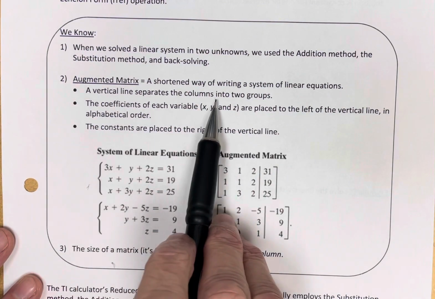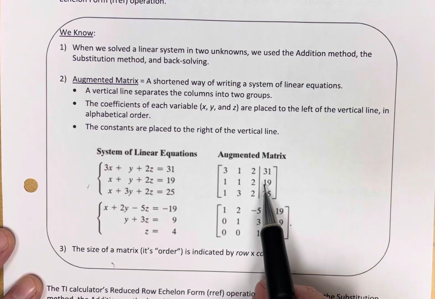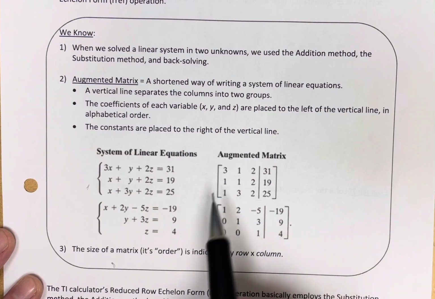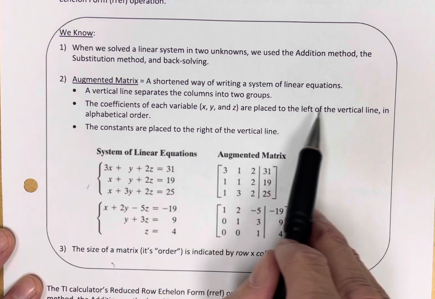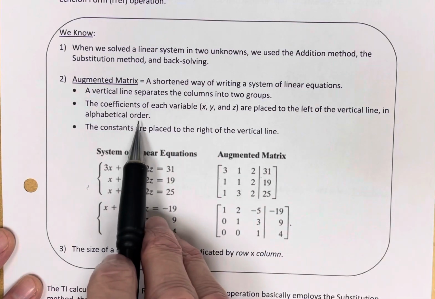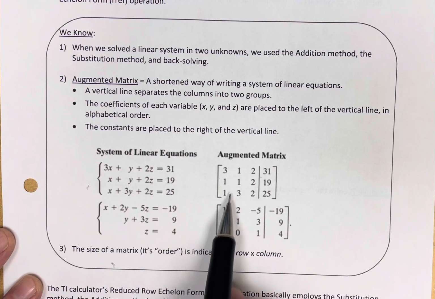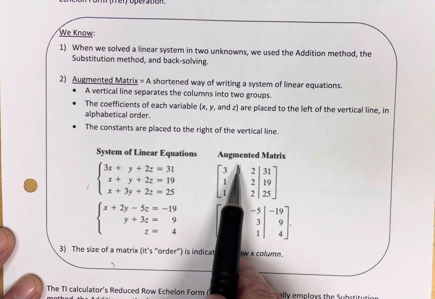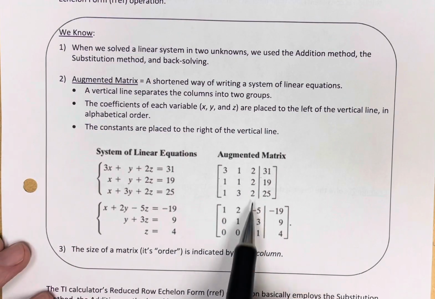We have a vertical line that separates our columns into two groups, a right side group and a left side group. The coefficients of our variables are placed to the left of the vertical line in alphabetical order. So in this case, we have X, Y, Z. These are the X variables in column 1, the Y variables in column 2, and the Z variables in column 3.